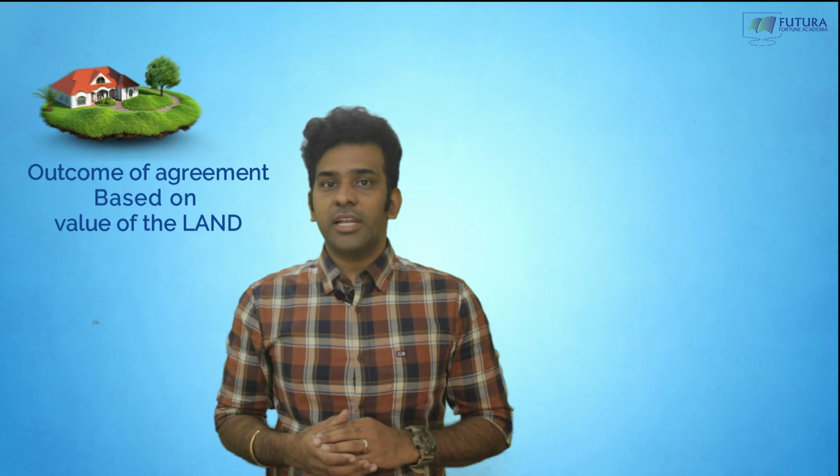So if the value of the land goes up, then David buys the land, but if the value of the land goes down, then David might not exercise this deal. So clearly, the land value is determining whether the contract will be executed or not, which means without the land, there is no value for this particular agreement. And hence, the land that is in question here is the underlying asset for this particular contract.